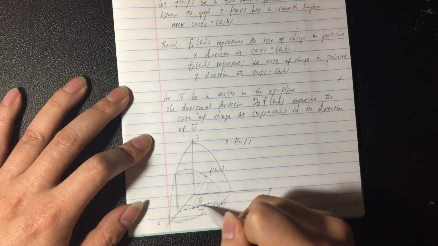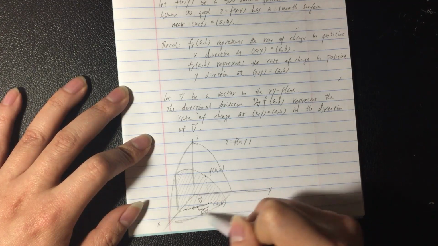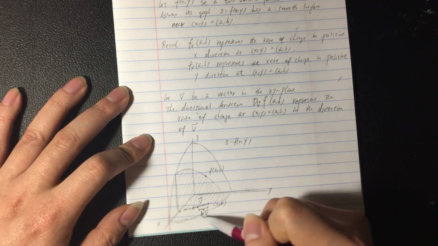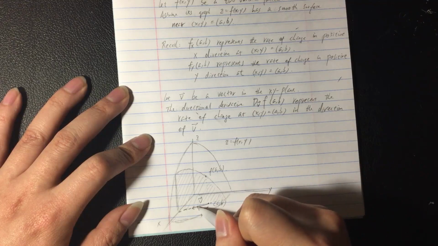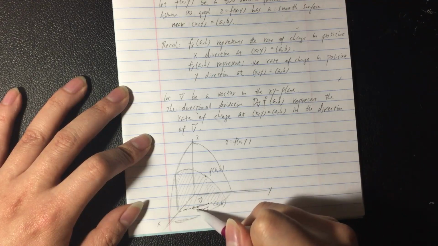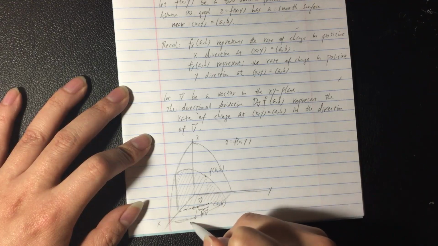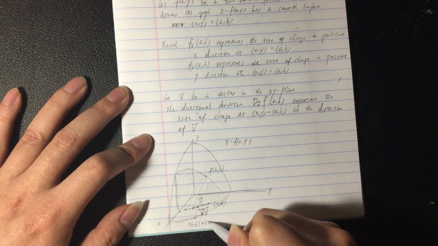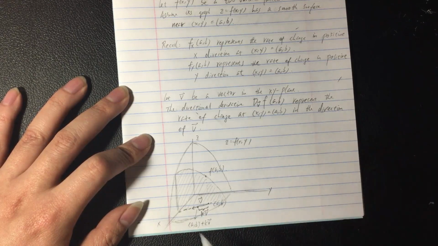We don't know how long it is, but we know it points in the direction of v. Then that's a point near a,b in the direction of v. This point can be represented by a,b plus kv.